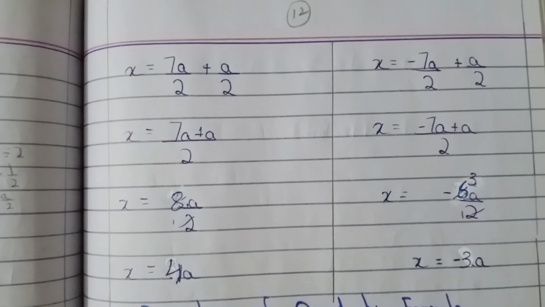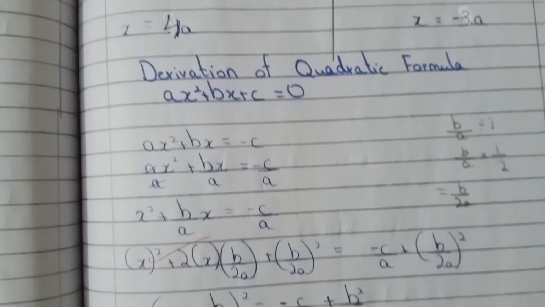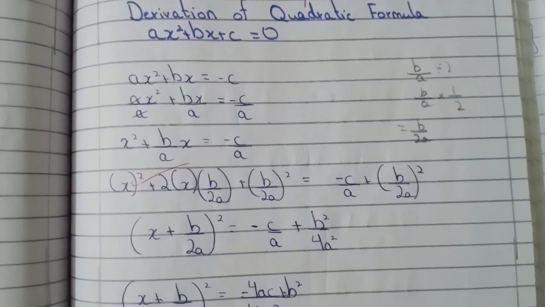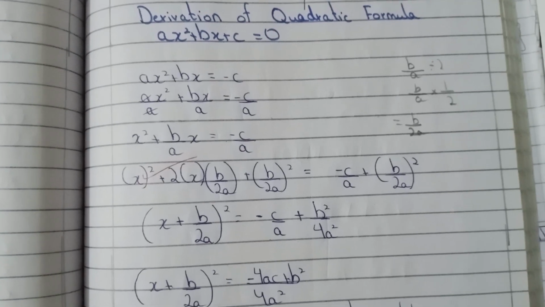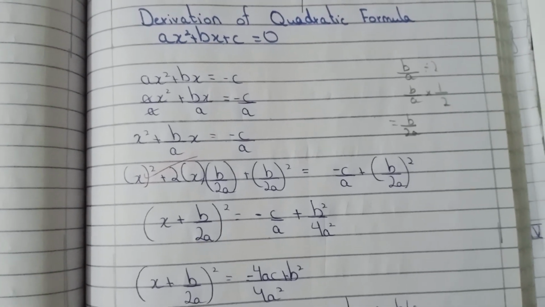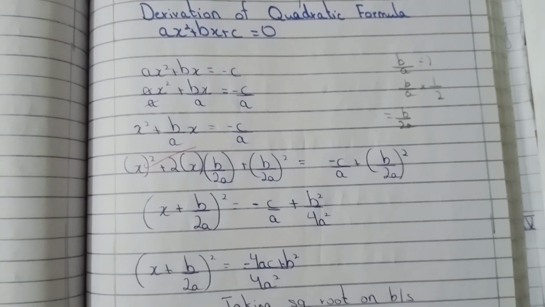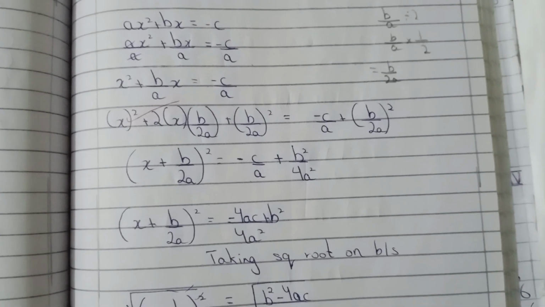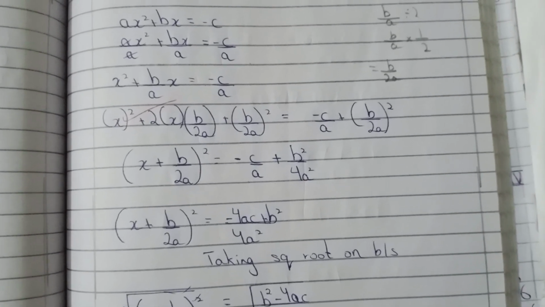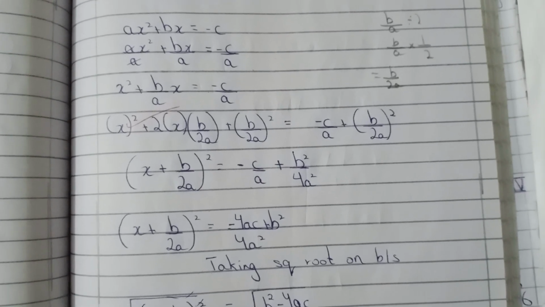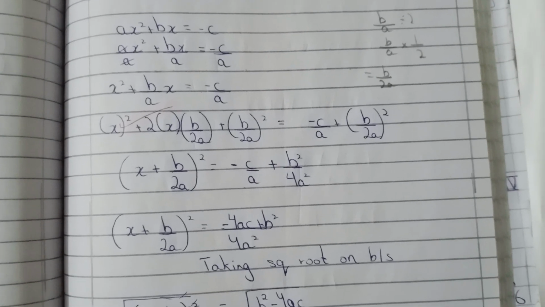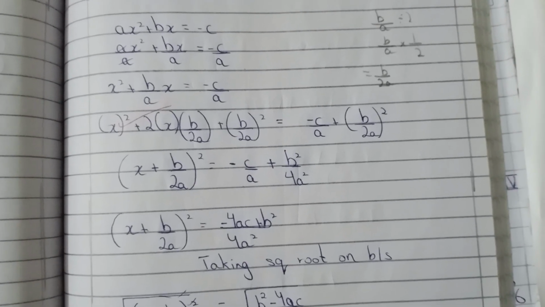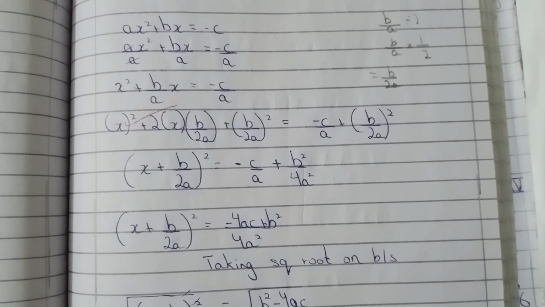Now the derivation of the quadratic formula. It is also similar to the previous question, because the quadratic equation is ax square plus bx plus c equals 0, and we have to use the same method which we have used in completing the square. Change the side of a constant number, that is c. Then we have to divide all this term by a. We are getting x square plus b over a x is equal to minus c over a. Then we have to find the b, that is b over 2a. We have to take its square and add it on the left side and right side.